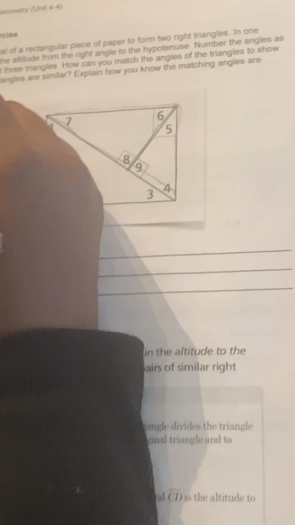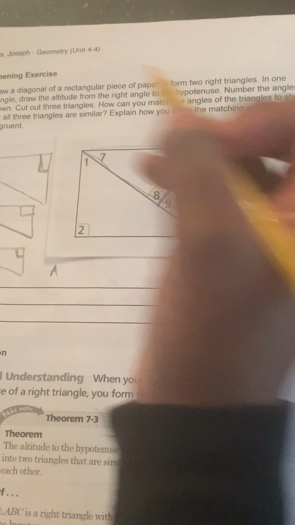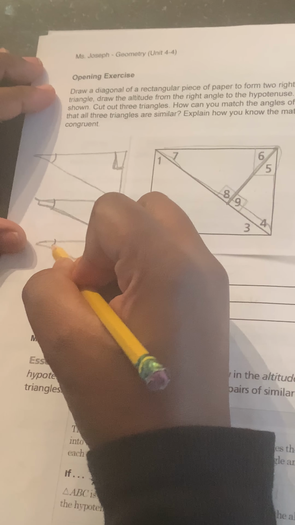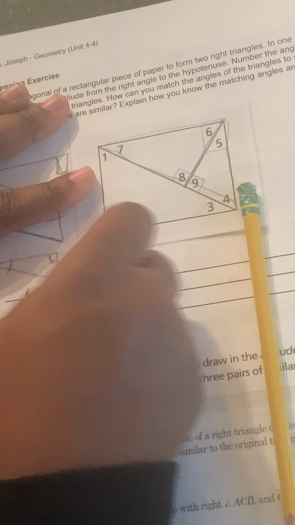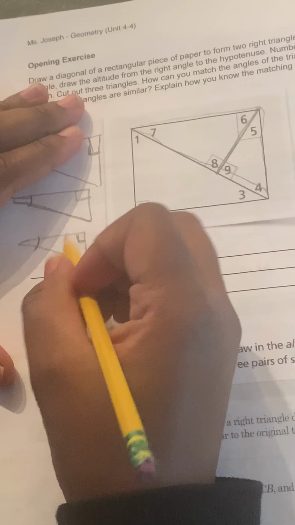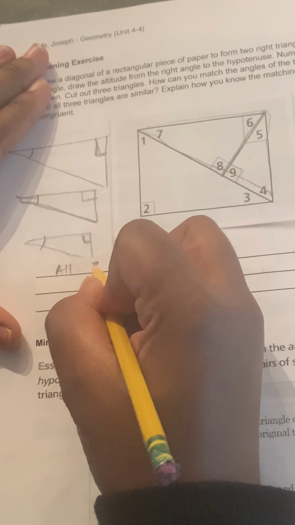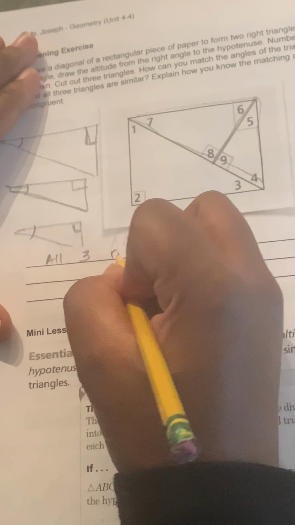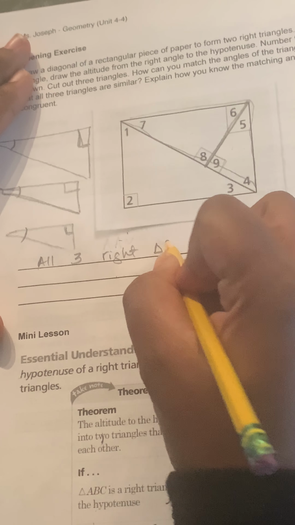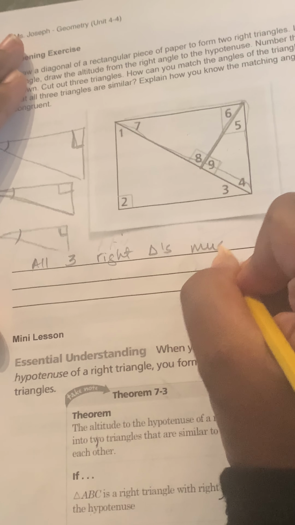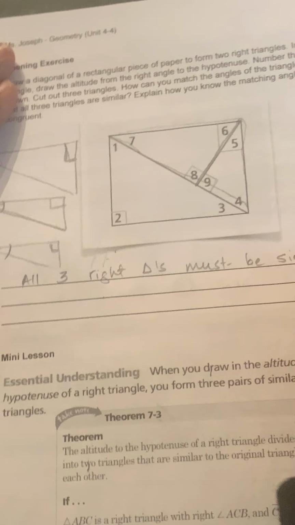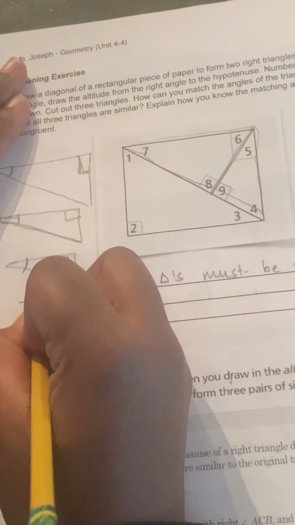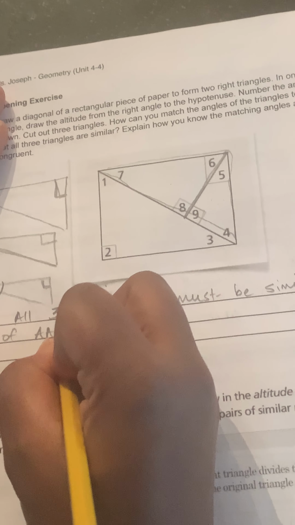And then all 3 of them must have another angle in common. So by angle similarity, let's write it in the space here. All 3 right triangles must be similar because of angle similarity.